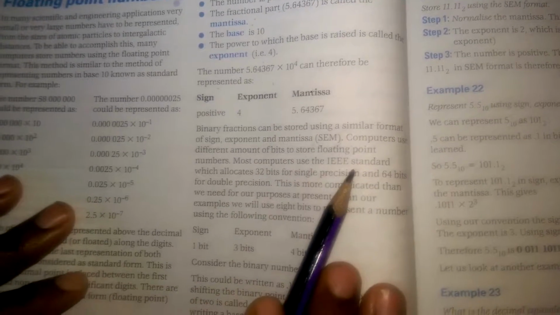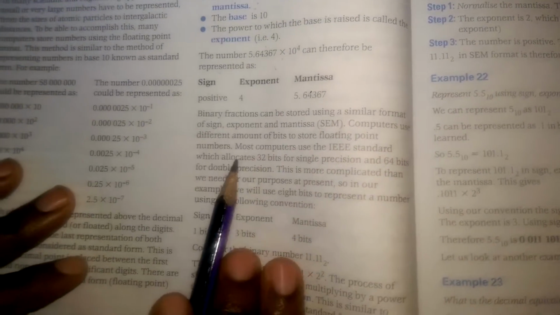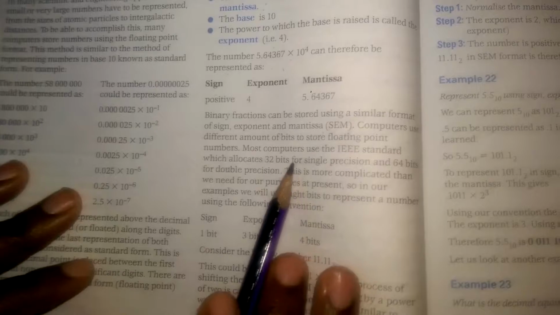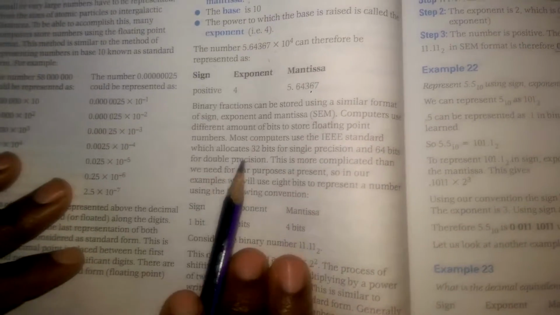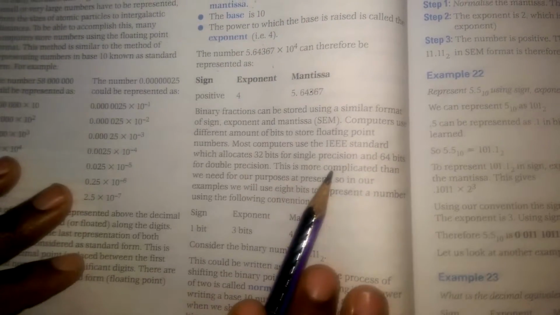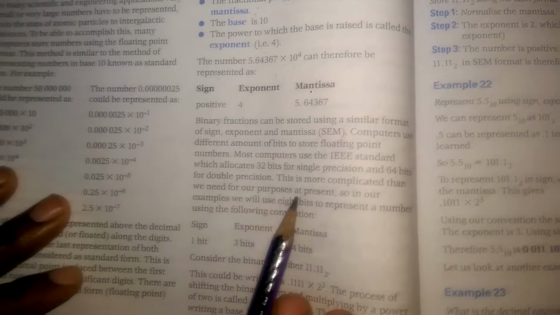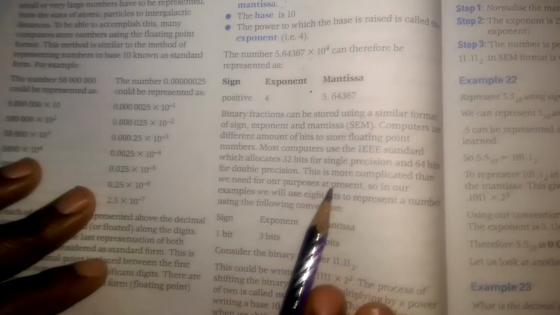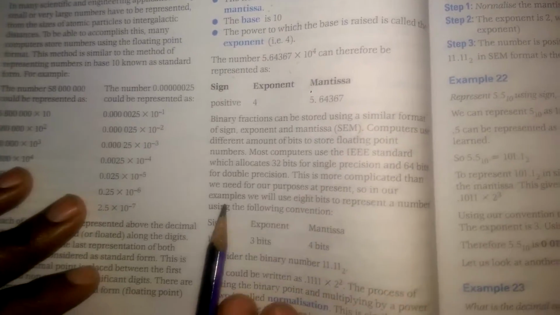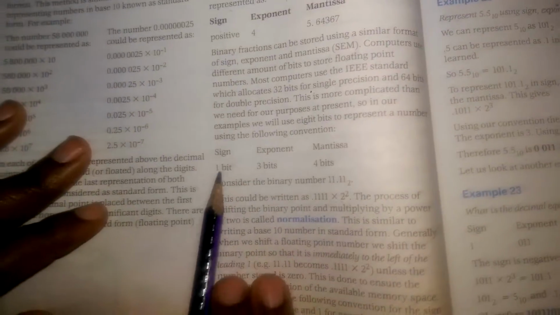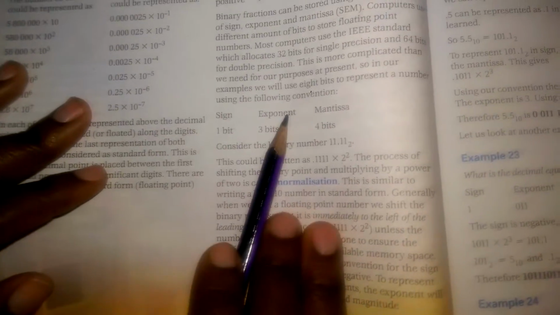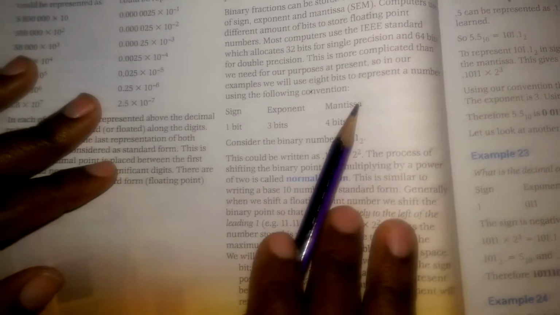Computers use different amounts of bits to store floating point numbers. Most computers use the IEEE standard, which allocates 32 bits for single precision and 64 bits for double precision. This is more complicated than we need for our purposes at present. So, in our example, we will use 8 bits to represent a number using the following convention. We have 1 bit sign, 3 bits exponent, and 4 bits mantissa.